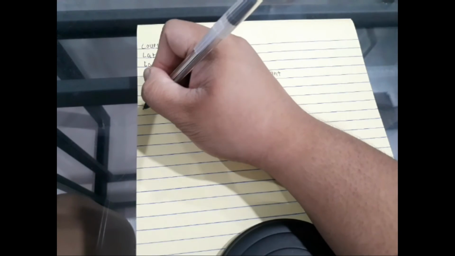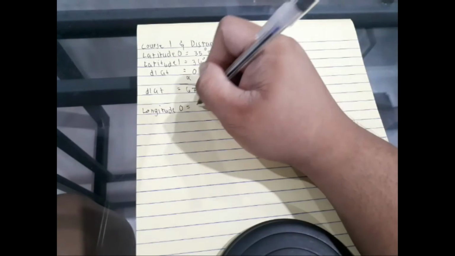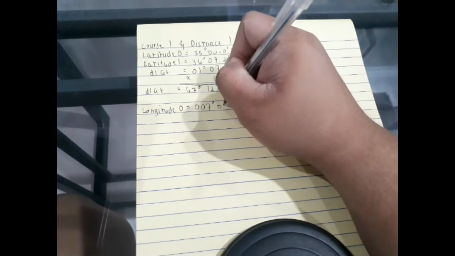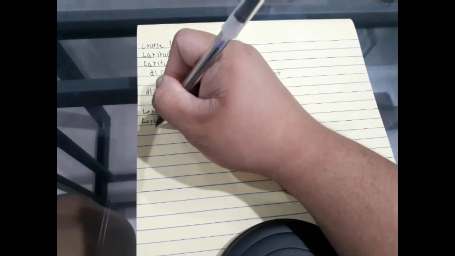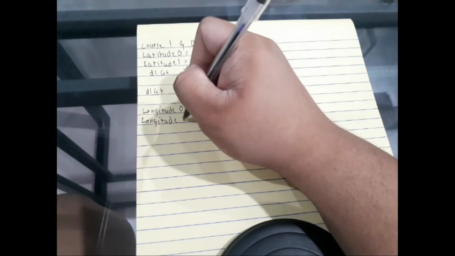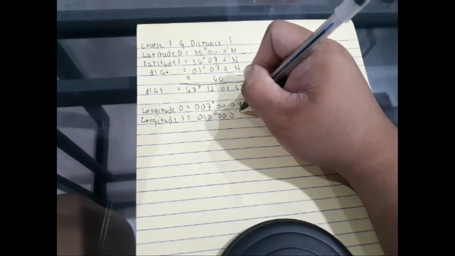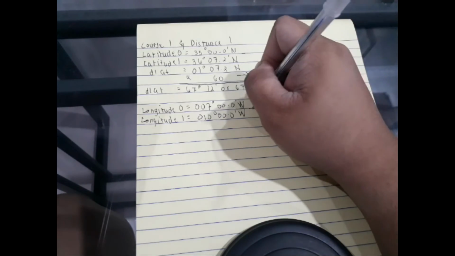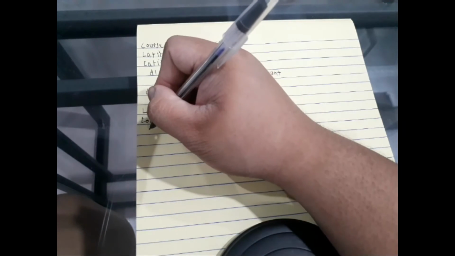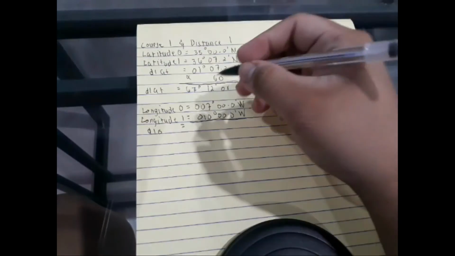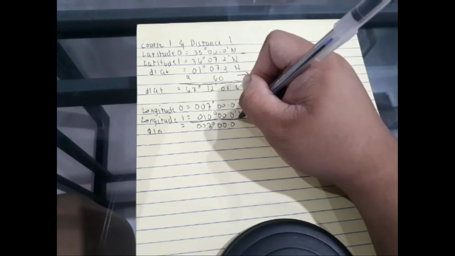And the next one, we're gonna get the longitude 0 is equals to 007 degrees west, and the longitude 1 is equals to 010 degrees and 00.0 west. And as we did in here, we're gonna minus it to get the d long. So there you go, the d long. So 7 minus 10 equals 003 degrees and 00.0 west.